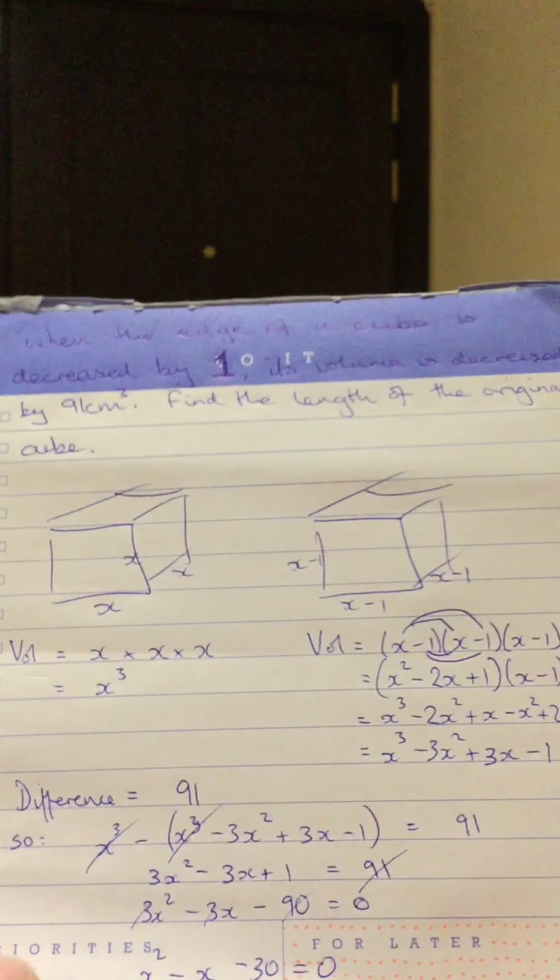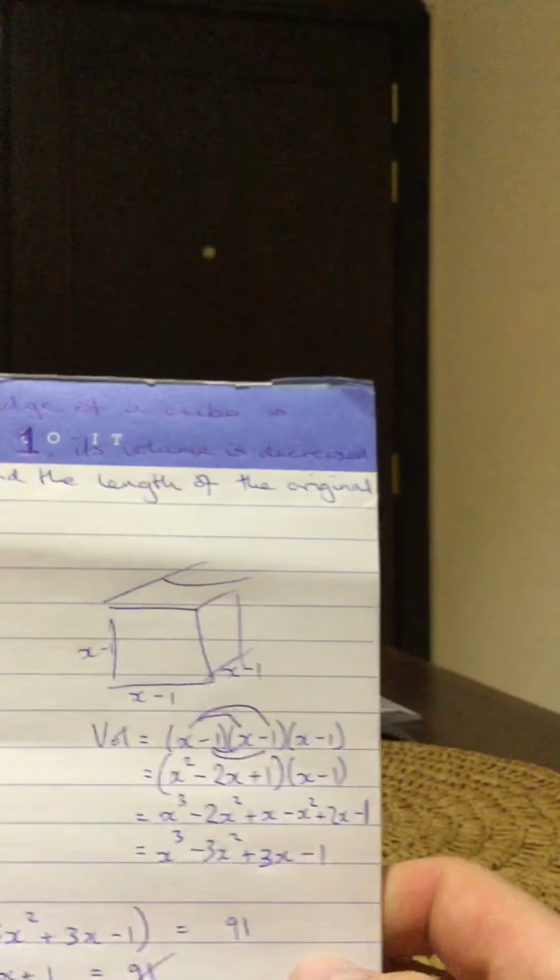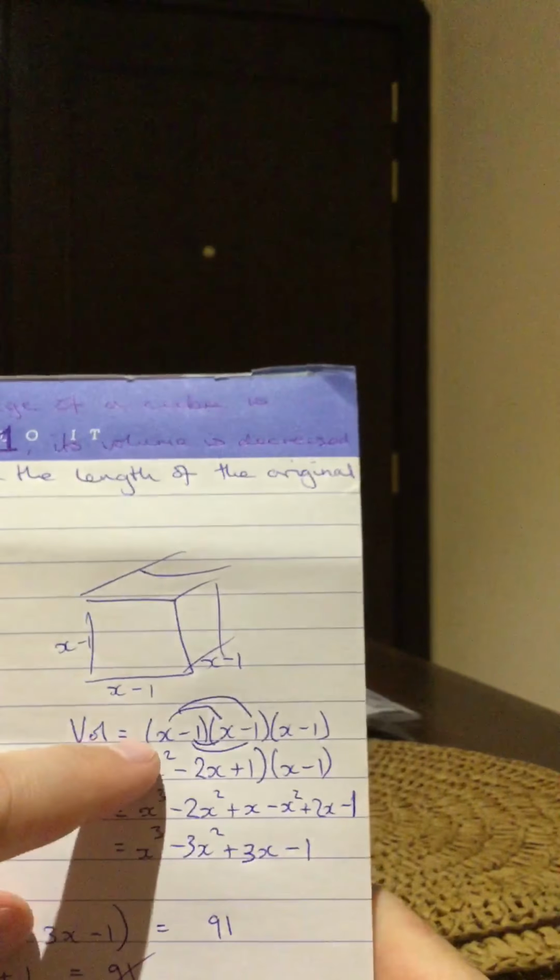Pop over here, you've got x minus 1 times x minus 1 times x minus 1, which is one of those annoying 3 bracket expansions. So start off, do your claw method and sort out those first double brackets, and you should get x squared minus 2x plus 1 if you expand those two. But then you have to expand this by the x minus 1, which we haven't touched yet here. So that's what we do here.